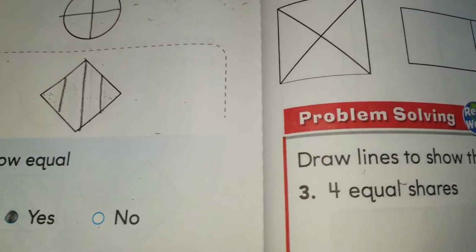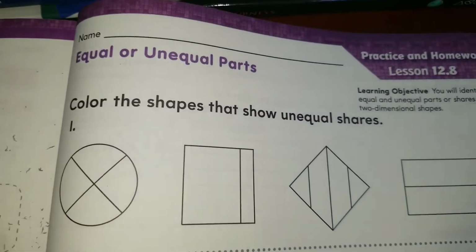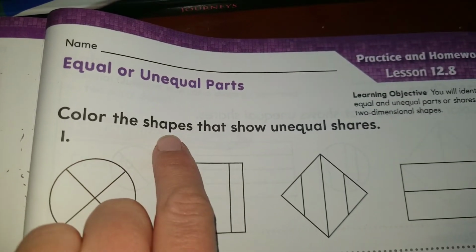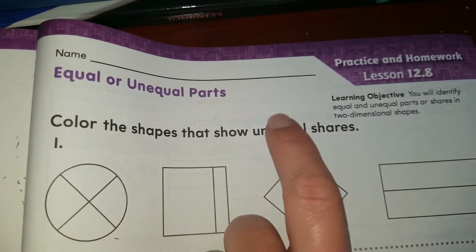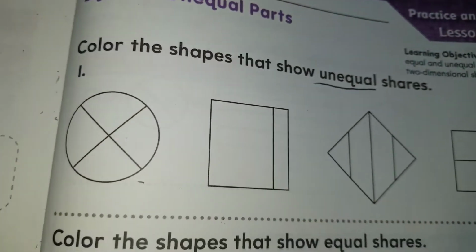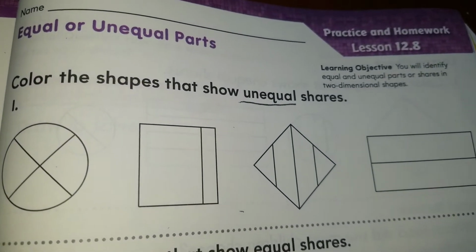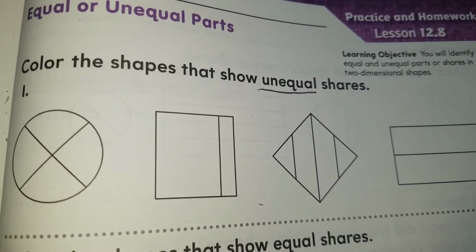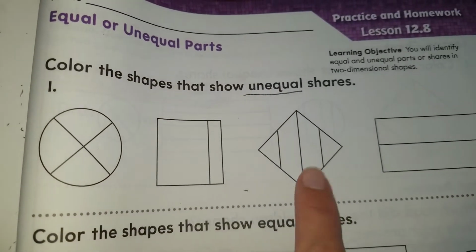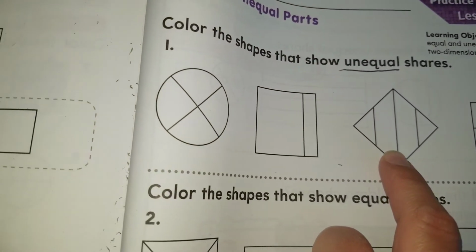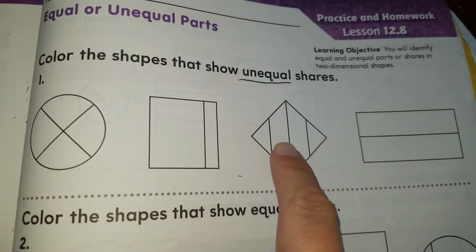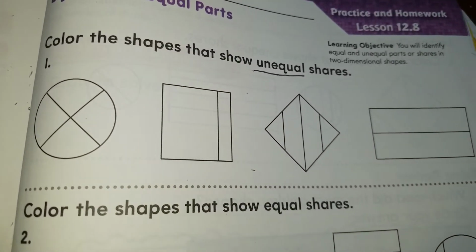Now we are going to take a quick look at the homework. I'm going to guide you through it, and then you do it on your own. Here it goes. It says color the shape that show unequal shares. So this is your keyword, unequal. Unequal. Vamos a dibujar cuáles figuras, las que tienen partes diferentes. Alright? So which are unequal? This is unequal, and this one is unequal.